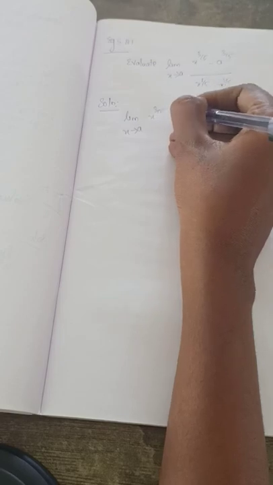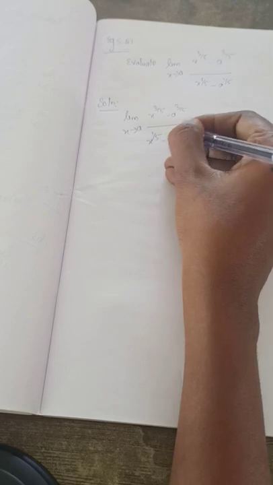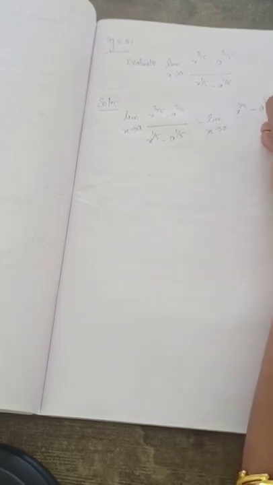Limit x tends to a, x power 3 by 5 minus a power 3 by 5 divided by x power 1 by 5 minus a power 1 by 5. Okay, solution. Limit x tends to a, x power 3 by 5 minus a power 3 by 5 divided by x power 1 by 5 minus a power 1 by 5.